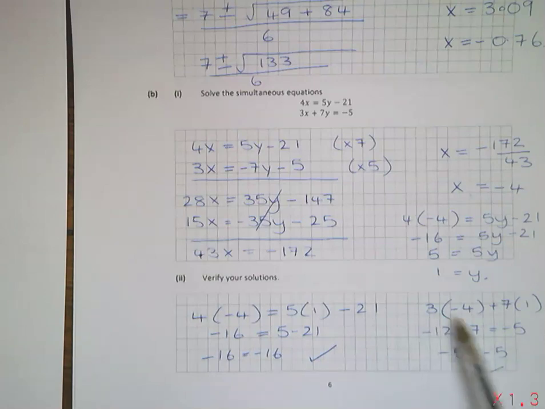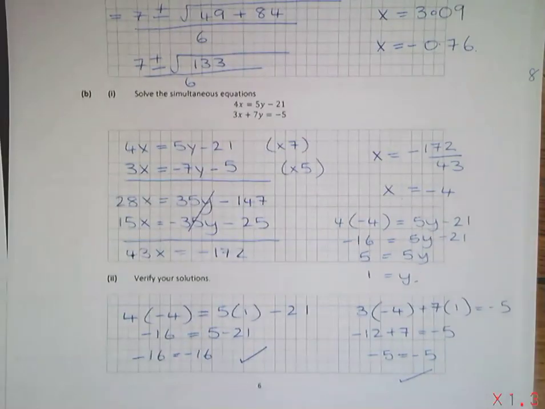The other one, you've got 3 times minus 4 plus 7 times 1 equals, if I move it over there, minus 5. So you get minus 12 plus 7, which gives you minus 5. So the right side equals the left side, so it's verified, so it's done. And that was question 4.